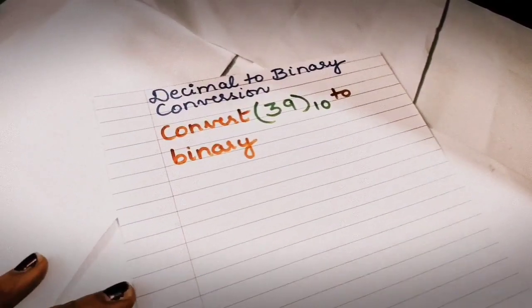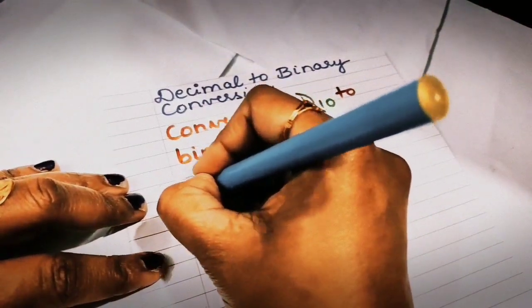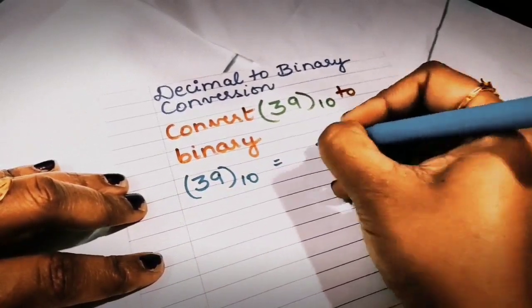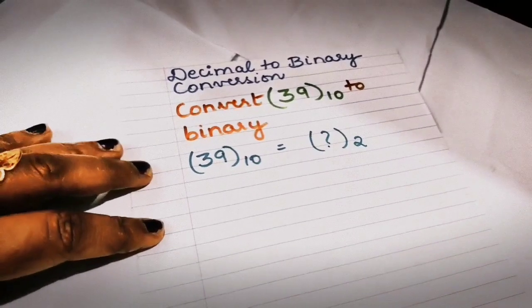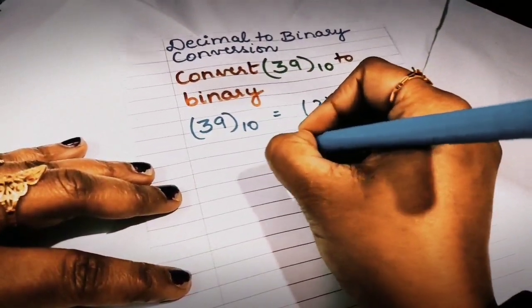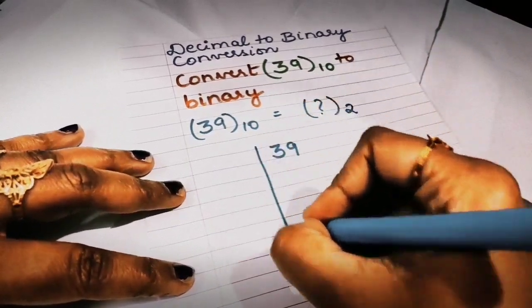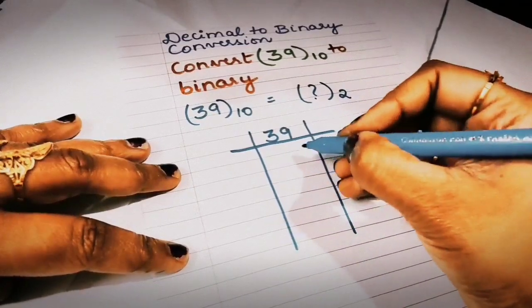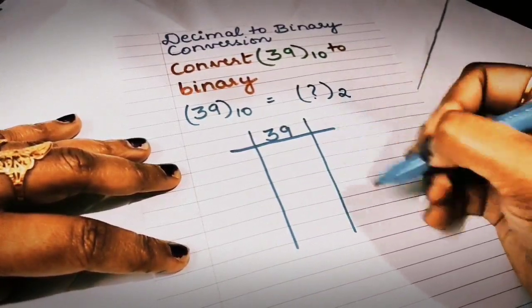So here we have the problem, convert the decimal number 39 to its binary equivalent. Write the question 39 and draw 3 columns. The first column is for the divisor 2. The second column is for the quotient and the third column is for the remainder.